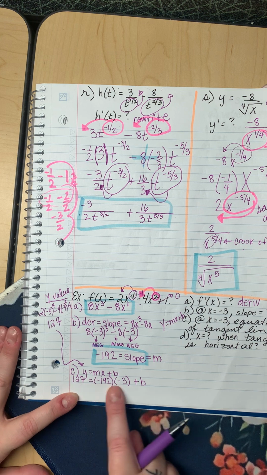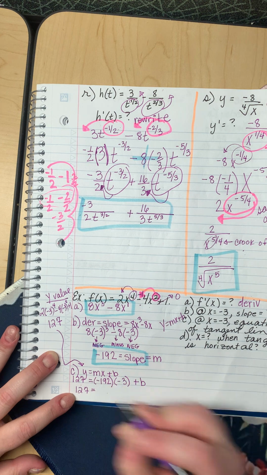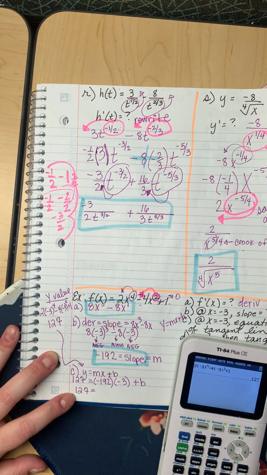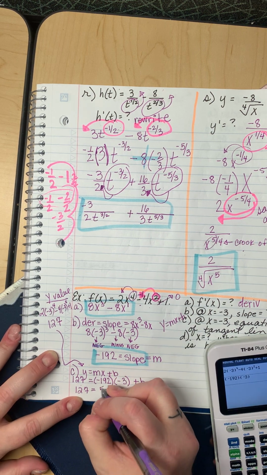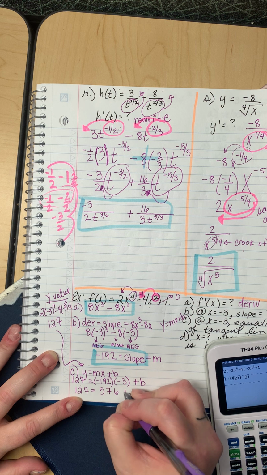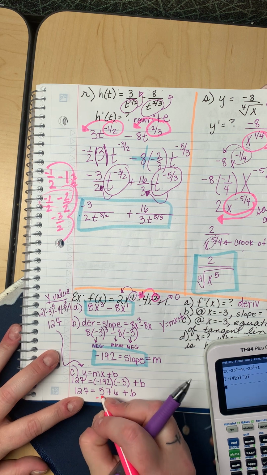Okay, we're just going to do the math and clean it up. This makes 127 equals 576 plus b. Then we're going to get b by itself, so let's subtract 576.